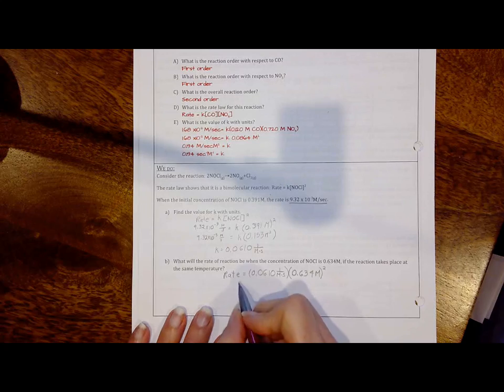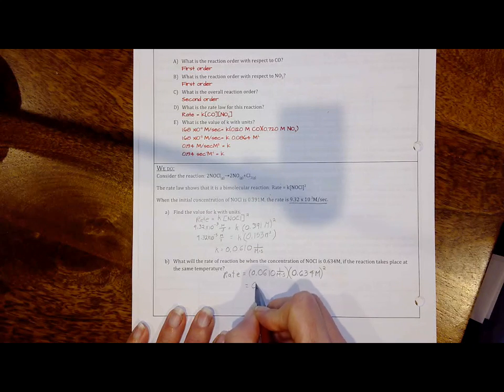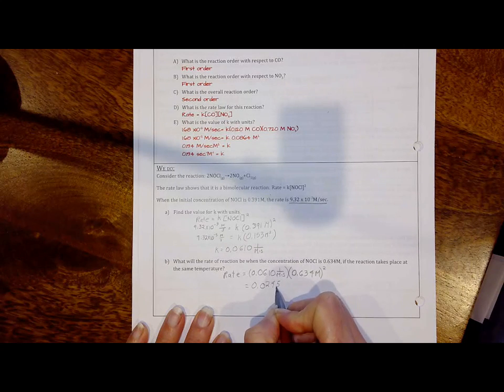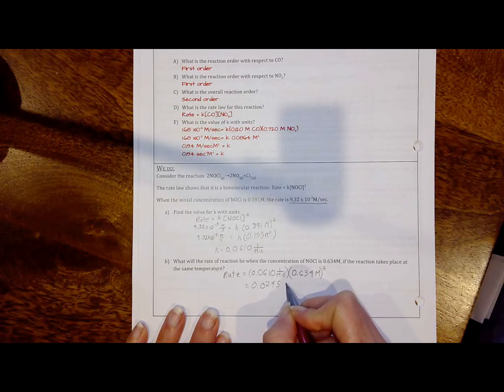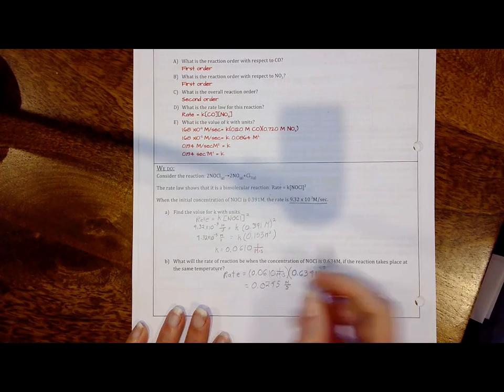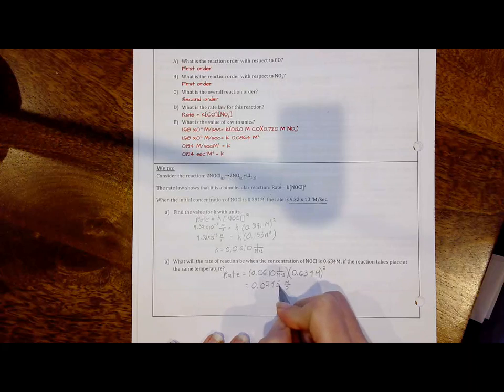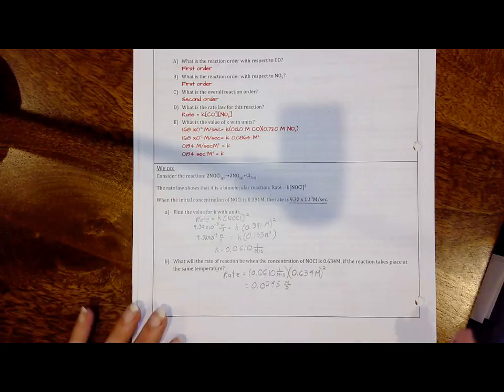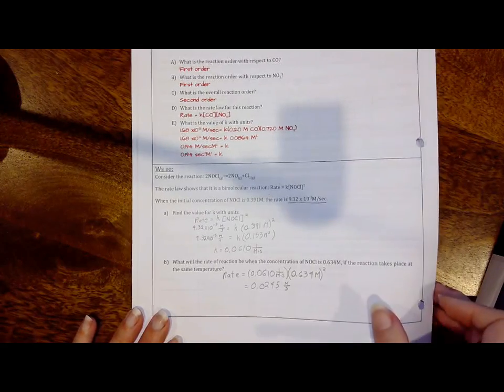And we get that our new rate is 0.0245 molar per second. Or we could write this as 2.45 times 10 to the negative second molar per second. Okay, so that's how we solve that problem.